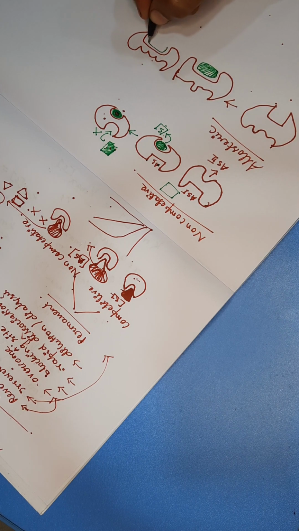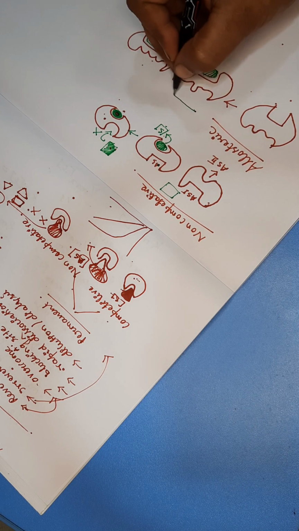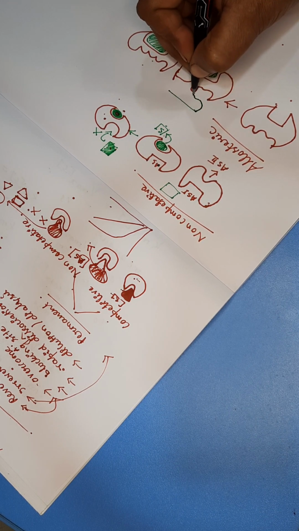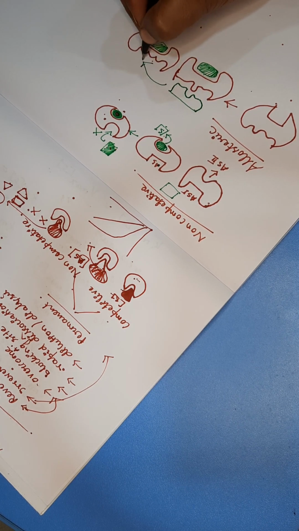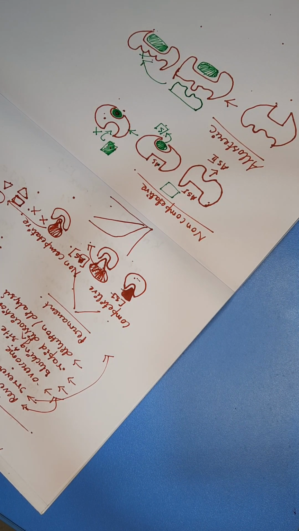So the original substrate, which was actually appearing like this, will no longer be able to hold on to this site. So that is why it is called allosteric inhibition, because it allosterically changes the conformation of the active site.